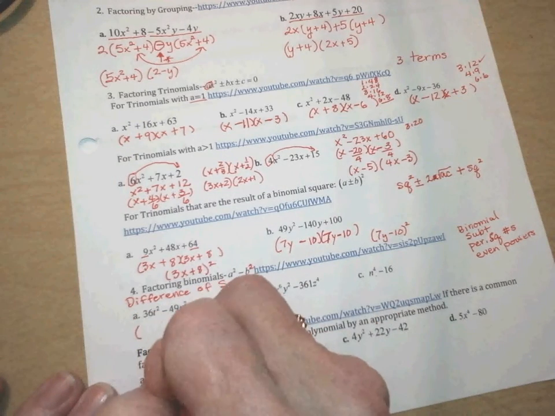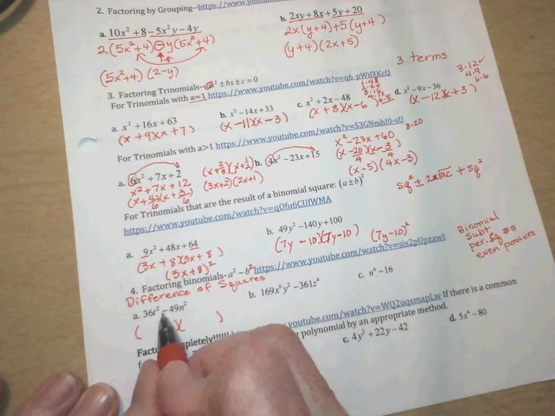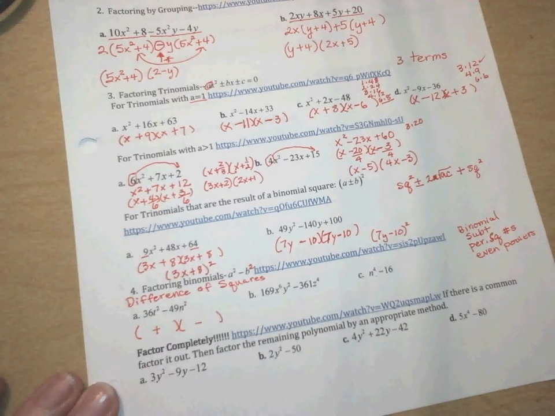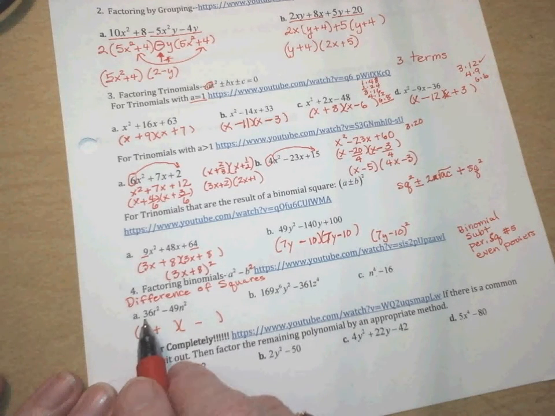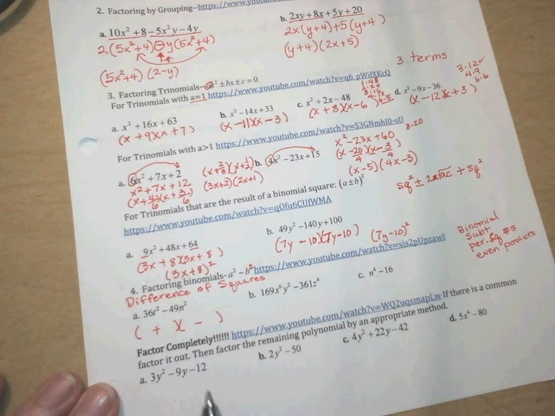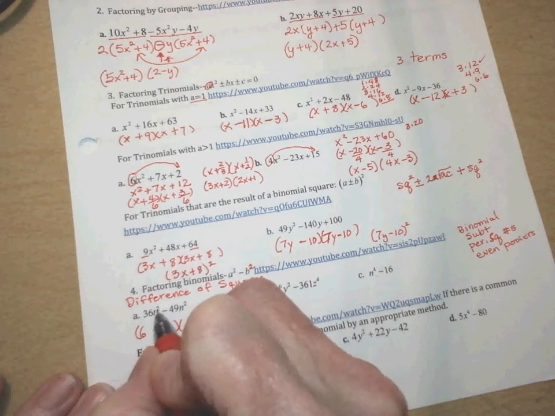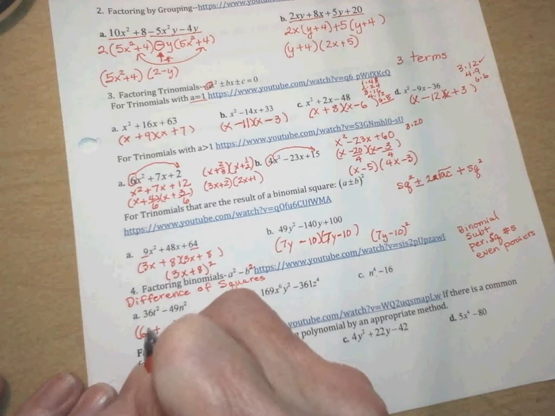Okay, difference means subtract. This one's almost like the one above it, except the last term is negative right here, that means my signs have to be different. Because that's the only way I can get negative 49 is to have 1 positive and 1 negative. So you look at the term. What's the square root of 36? That'd be 6.